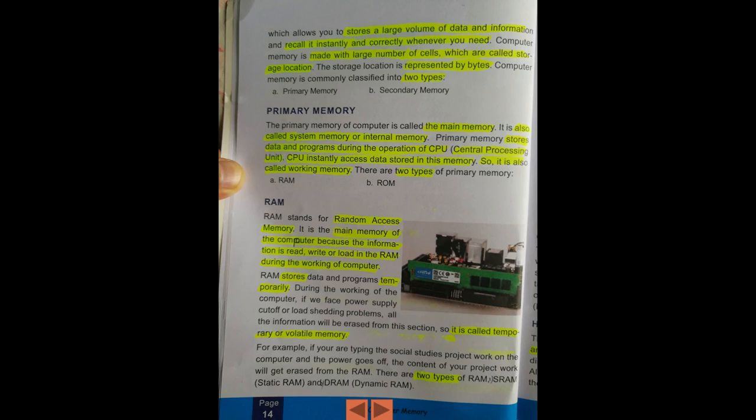There are two types of RAM: SRAM, which stands for static RAM, and DRAM, which stands for dynamic RAM. The classification of these two types of RAM you'll be studying in more detail in higher classes.